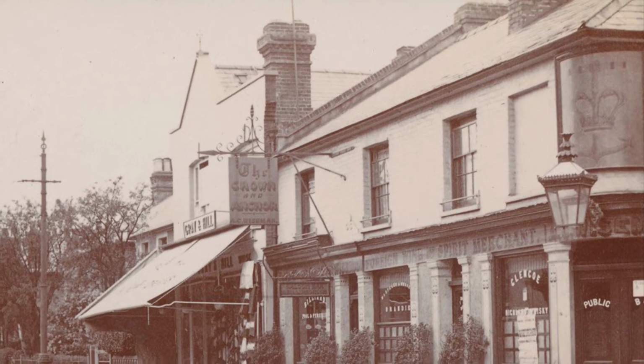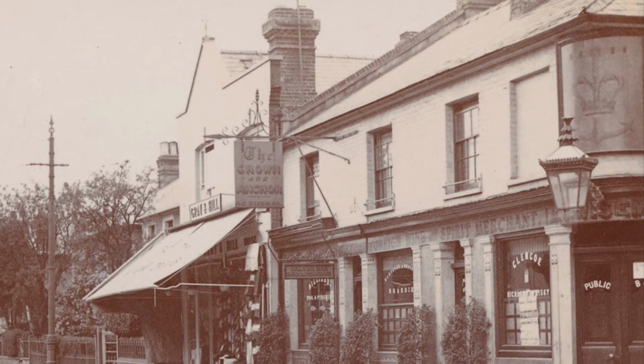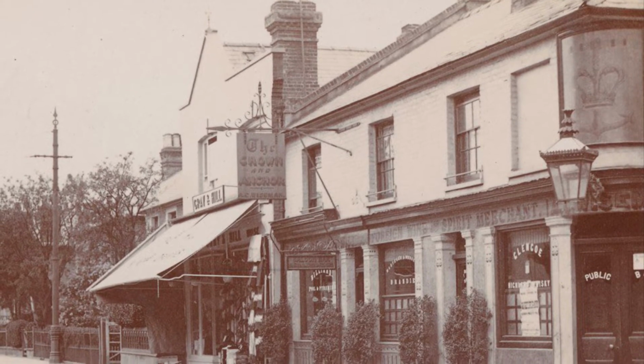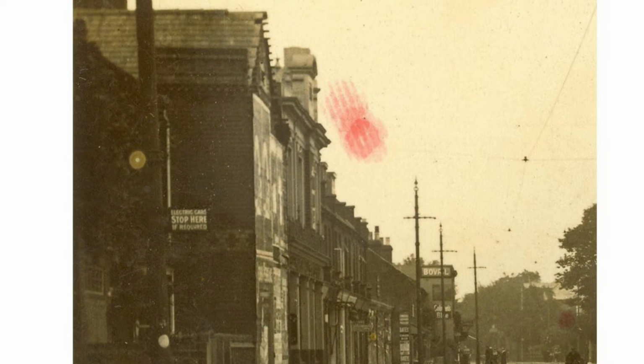These included the Crown and Anchor at the corner of Windmill Road and High Street. This is a nice picture. It seems to have come into being sometime after 1825. It was demolished in August 1908 and the business transferred to a temporary building in Windmill Road. The new Crown and Anchor was erected shortly after, set back on the same site. And if you look carefully at this picture, and I apologise for the red splodge, I should have digitally removed it, but I didn't get around to doing it.